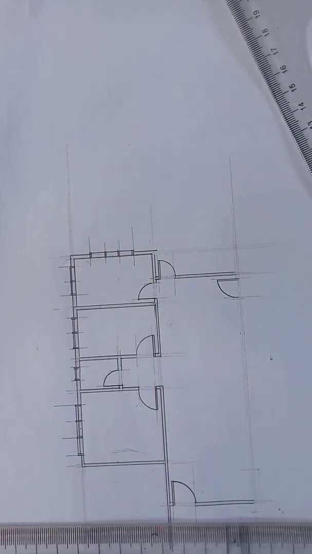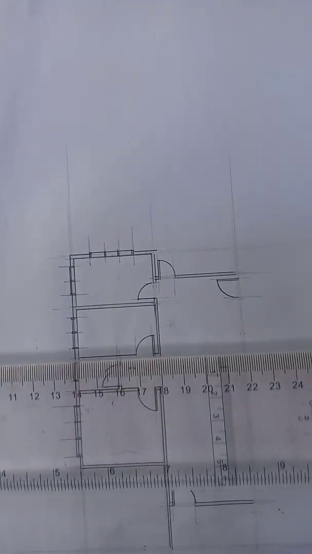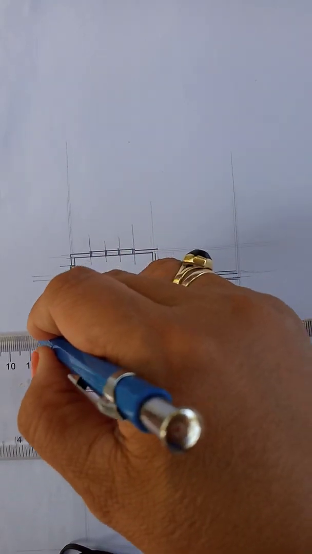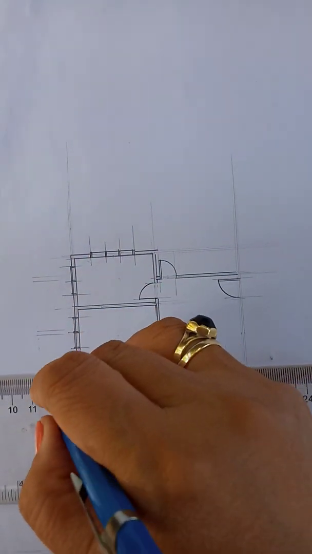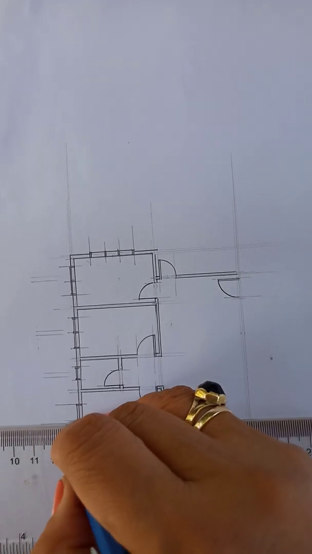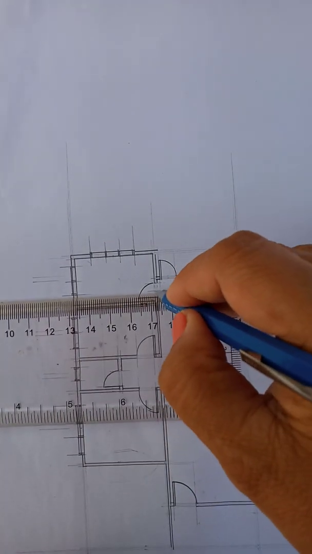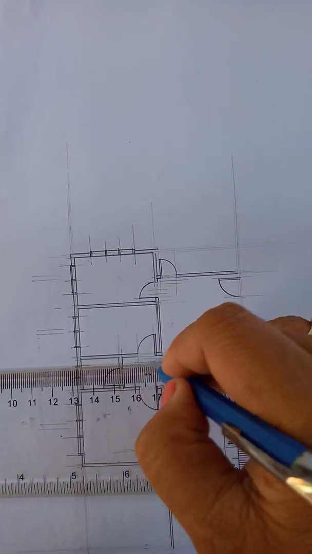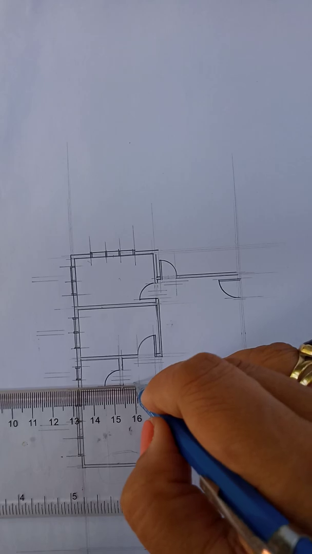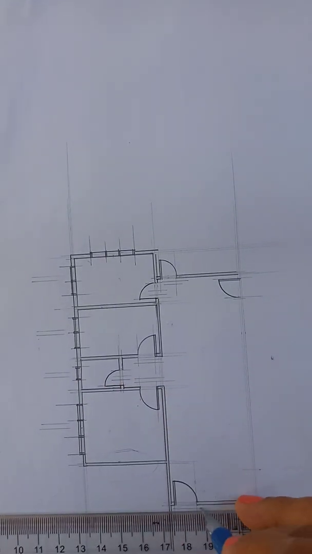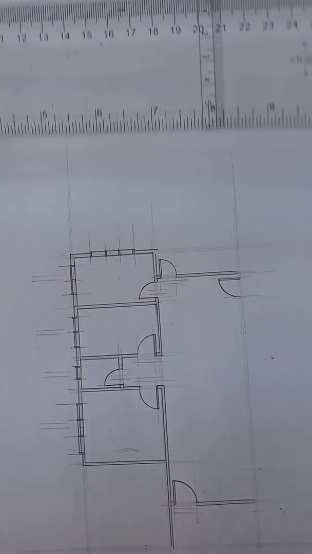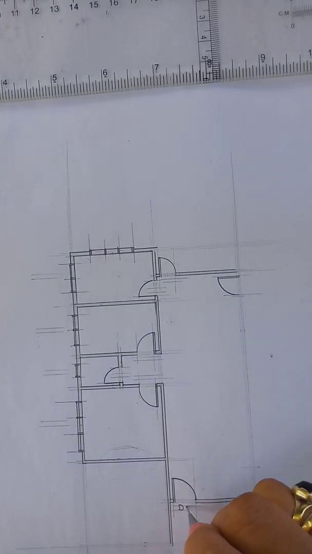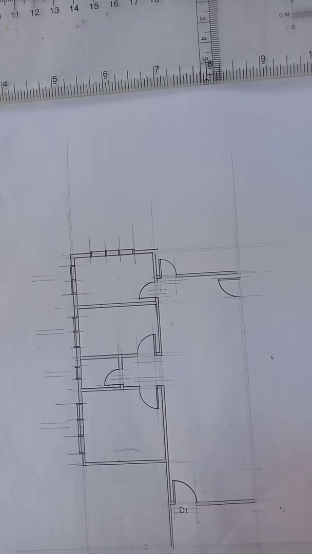Once you are done representing your window as well as your door, you have to provide the guidelines so that you can label the window, or schedule the window as well as your door. So I am going to assign this as my door 1, labeled D1.